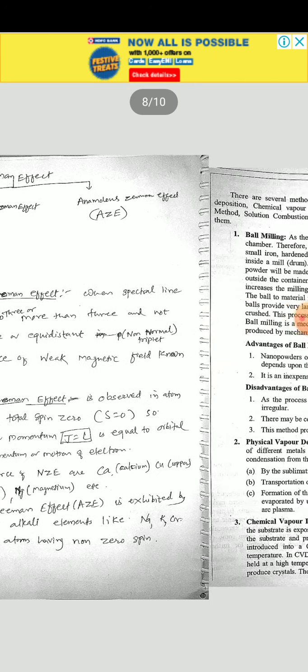And for the anomalous Zeeman effect, the sources which can be used are mainly the alkali elements like sodium, potassium, chromium, etc., or atoms having non-zero spin, which can exhibit the anomalous Zeeman effect. So today we have seen all about the Zeeman effect.